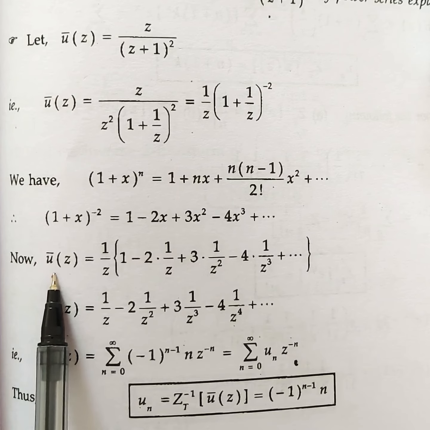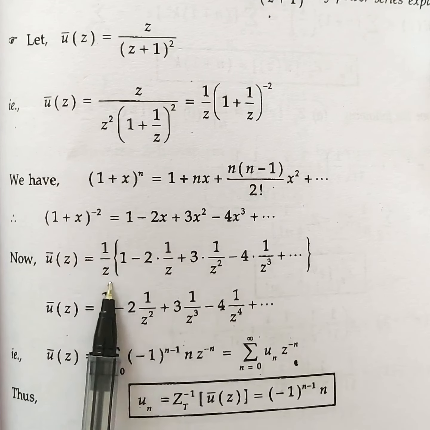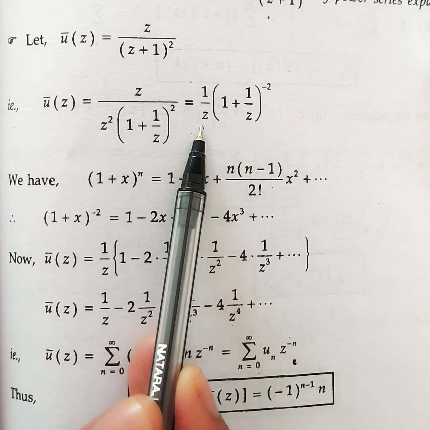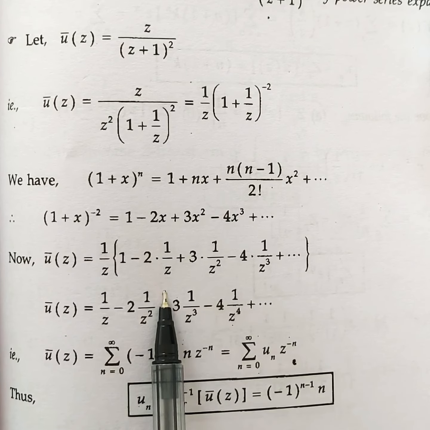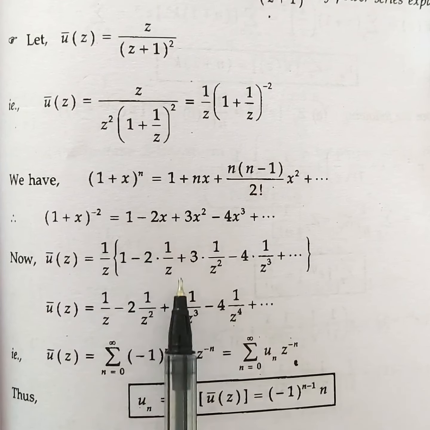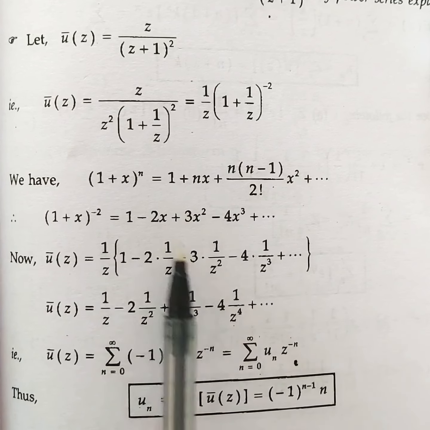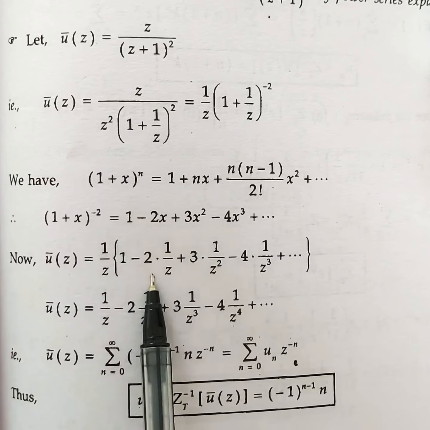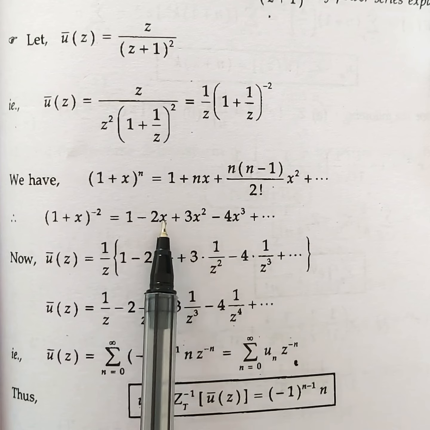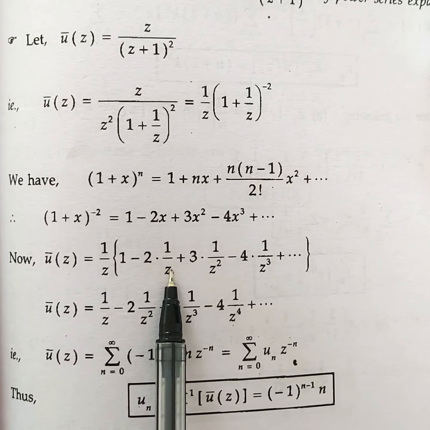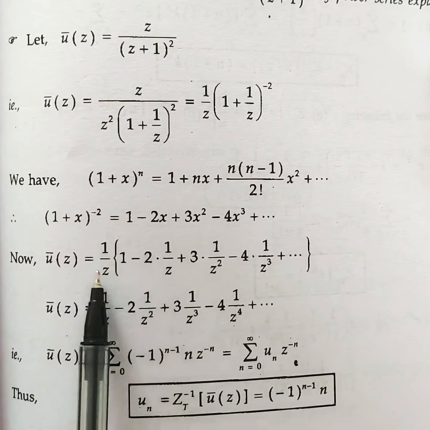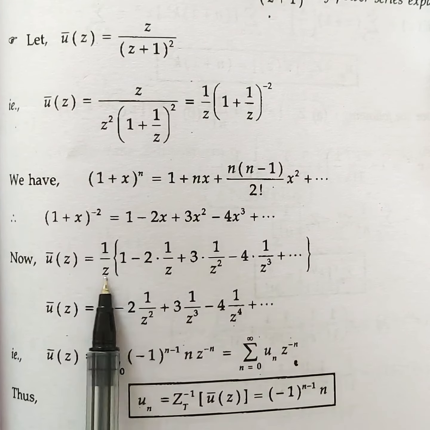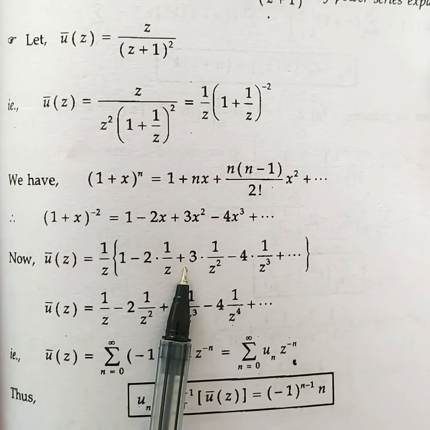And u bar of z is nothing but 1 by z, which is already outside, into whatever we have calculated, which we are introducing here. In the place of x I have 1 by z. So the same thing we have written from this step to this step, but x again I have substituted 1 by z. So u bar of z is equal to, we have just taken the term inside: first term becomes 1 by z, second term becomes 1 by z square.